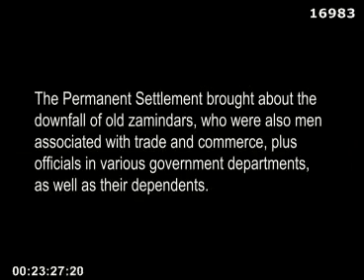Coming to the impact side, other consequences, one can point out that there was a ruin of the old Zamindars and the rise of new Zamindars, a new landlordism. The dominant feature during the first 2 decades after 1793 was the ruin of the old Zamindars, the chief being the men formerly associated with trade and commerce, officials in the various government departments, dependents of Zamindars, and the lesser Zamindars themselves.